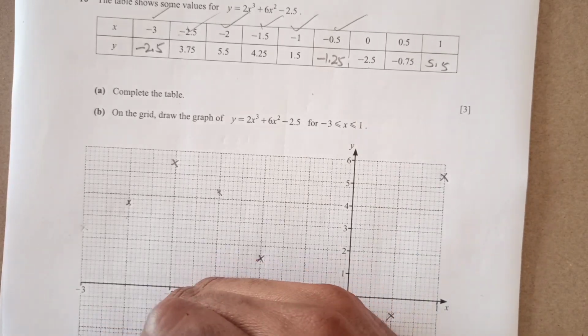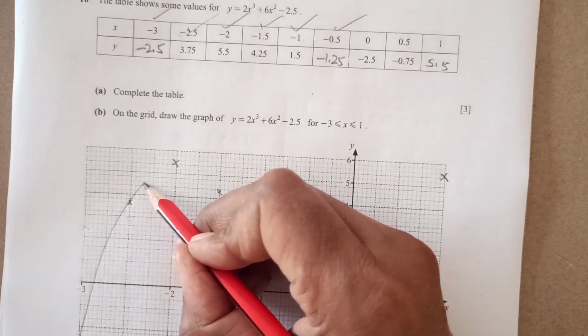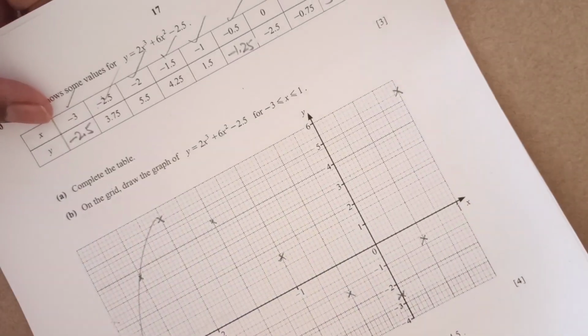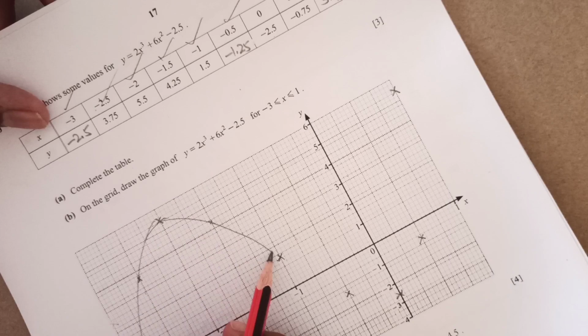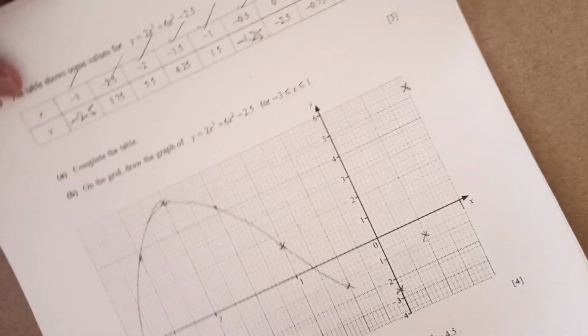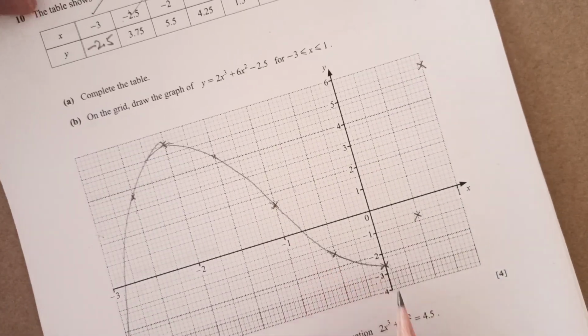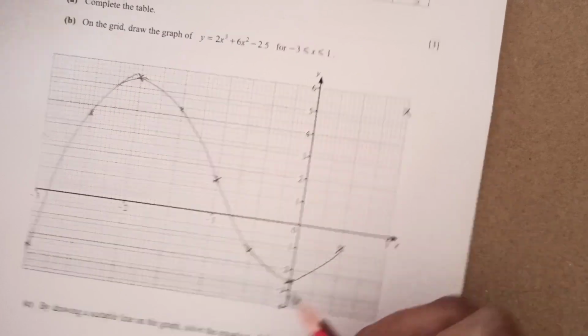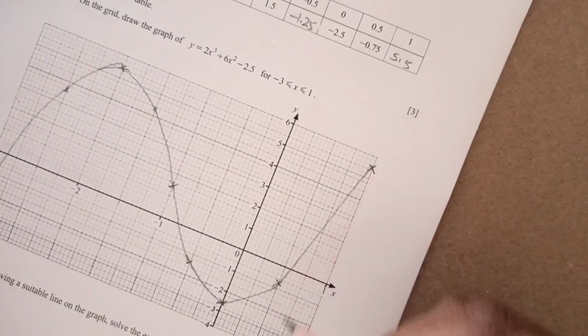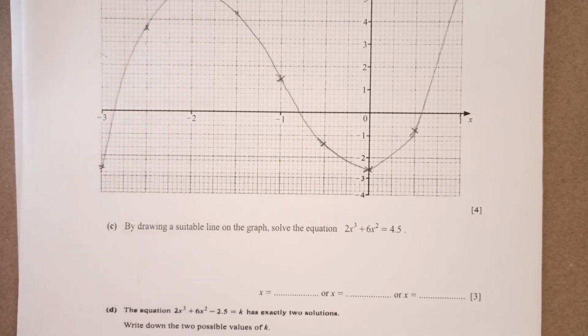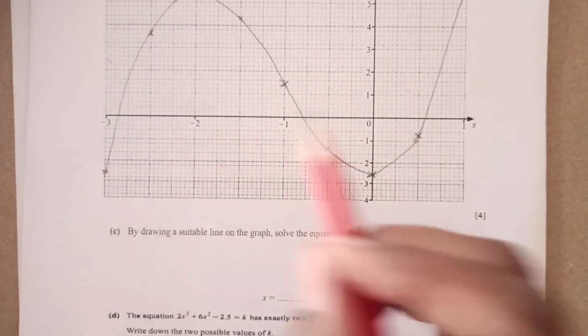So now just draw a freehand curve like this. Be careful, use your pencil, it should be sharpened enough, because your next answers depend upon this curve. Okay, so this is how you can draw the graph. So we are done with part B.